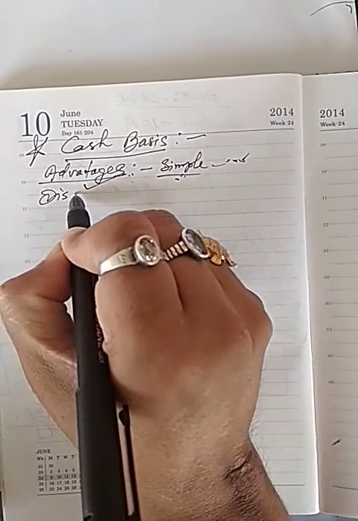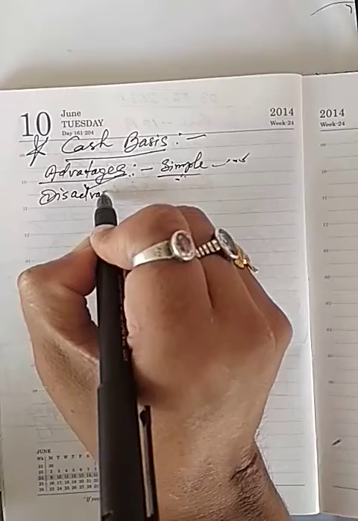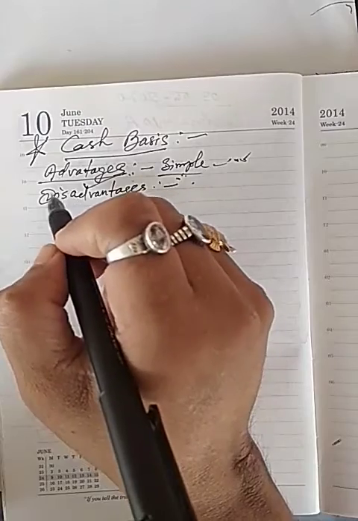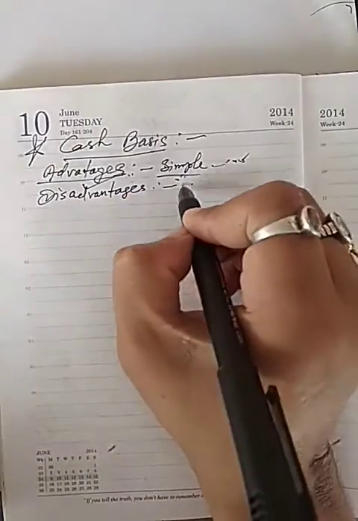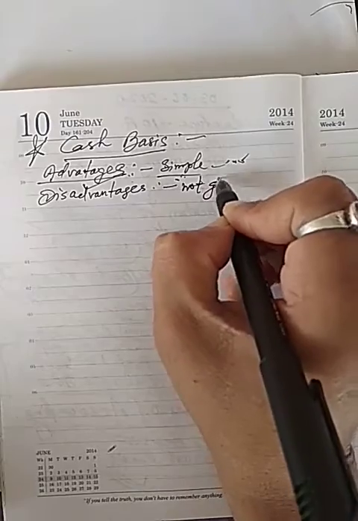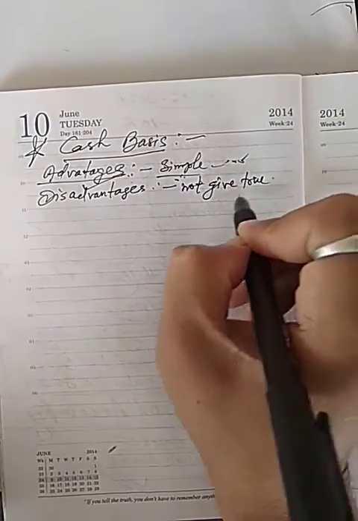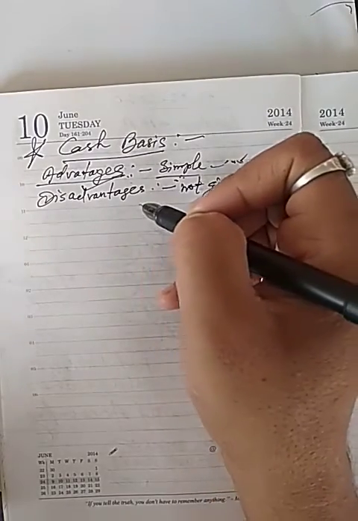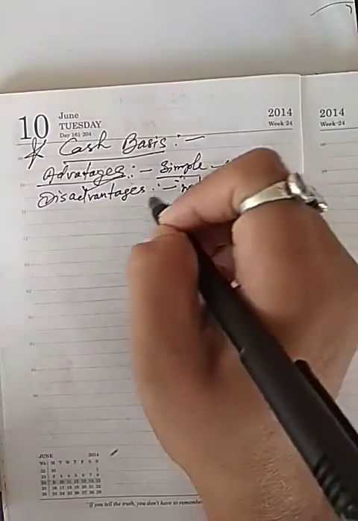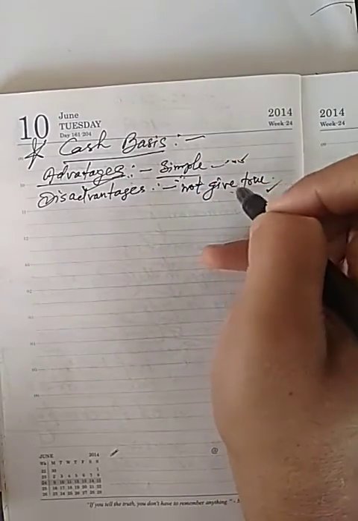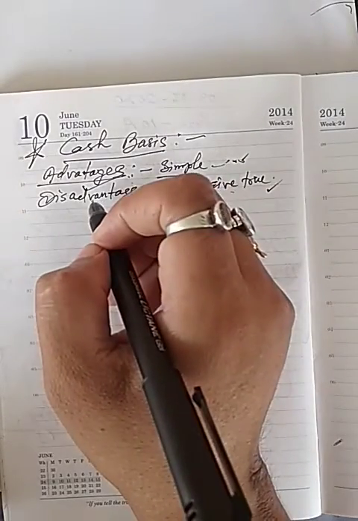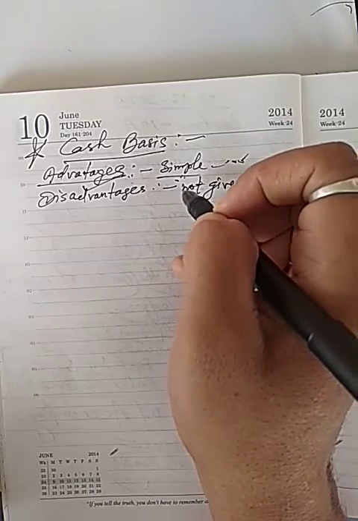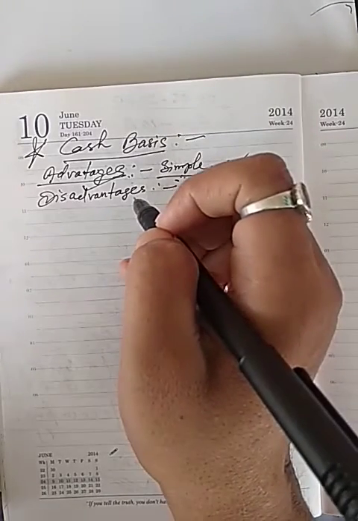Disadvantages. It does not give a true picture of profit and loss and financial position of the enterprise because it ignores outstanding expenses, prepaid expenses, accrued income, and income received in advance.